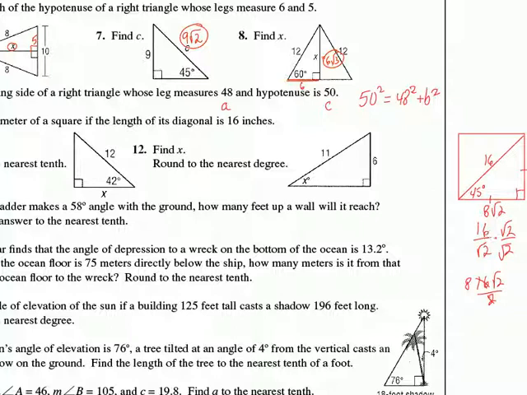So how do you find the whole perimeter, though? Yeah, multiplied by 4. 8 fours are what? 32. So what's the perimeter? 32 times the square root of 2.